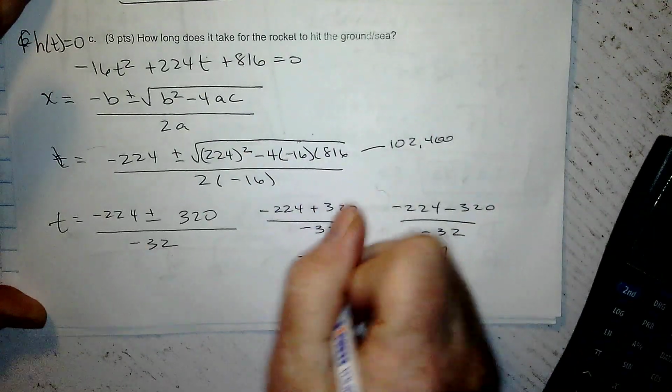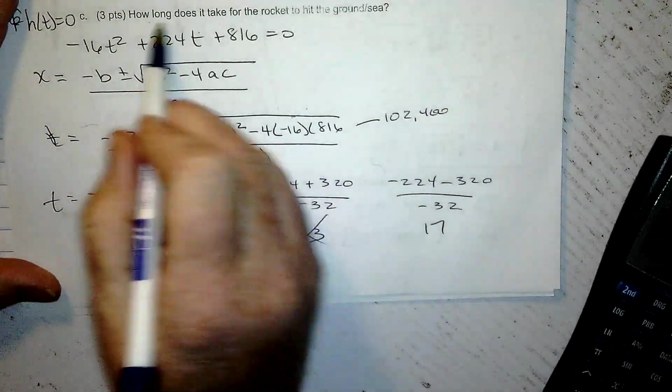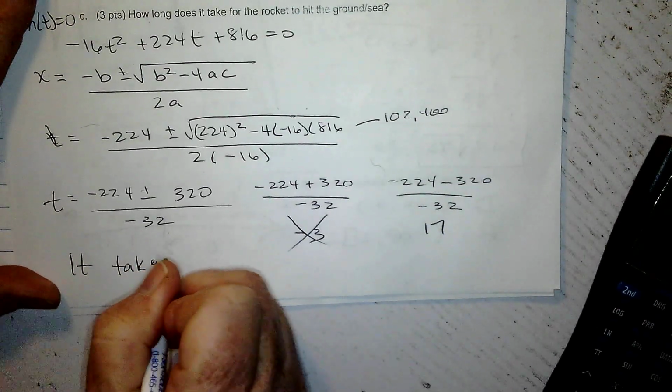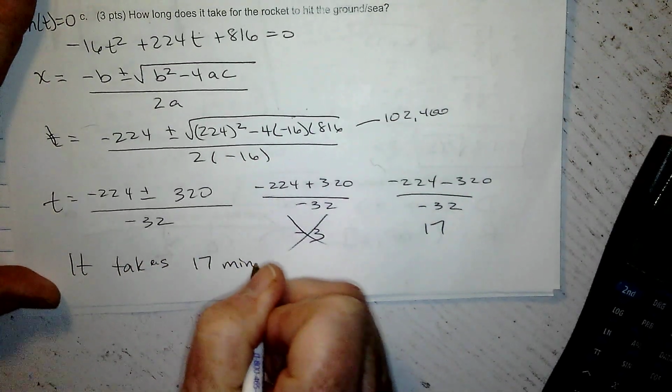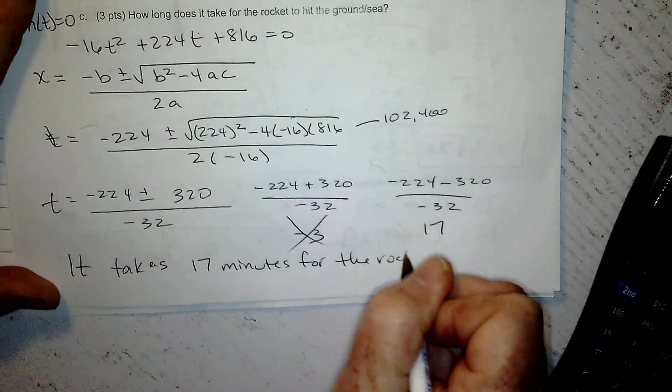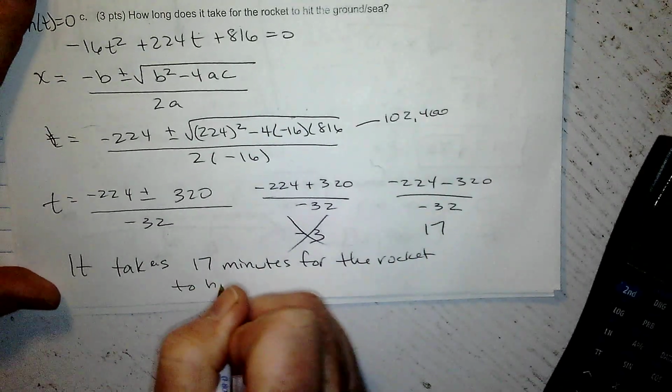Well, time can't be negative. So the question is, how long does it take the rocket to hit the ground? It takes 17 minutes for the rocket to hit the ground.